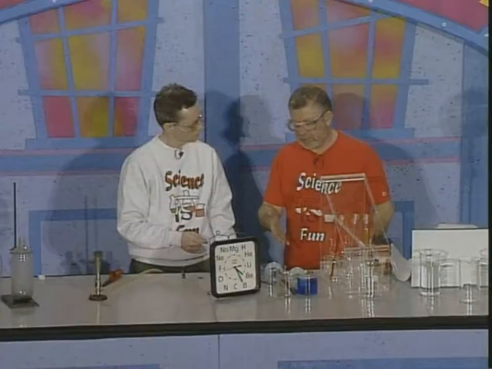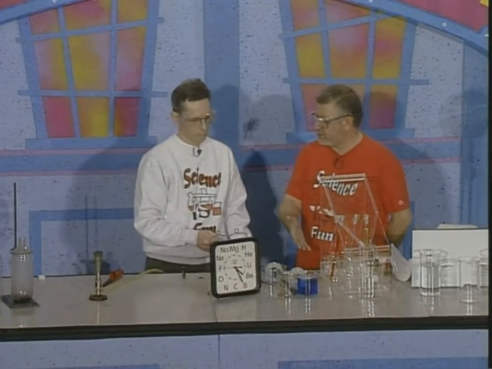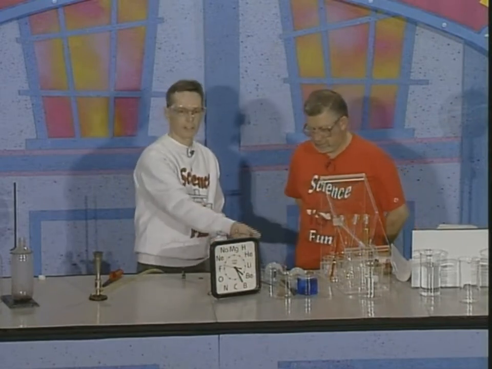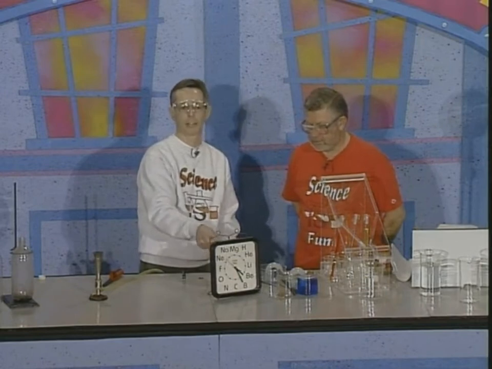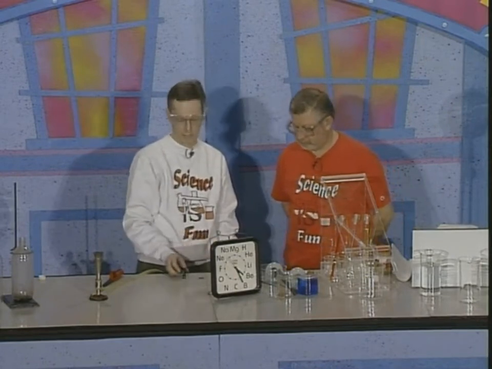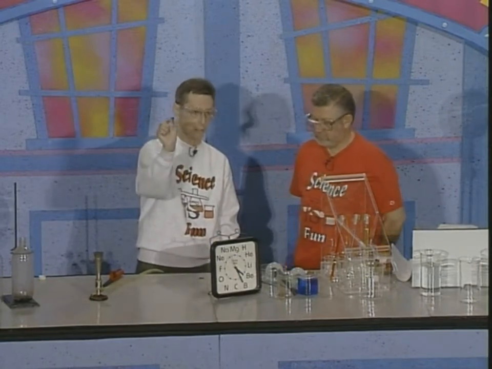So in this experiment, we've changed what? Chemical energy into? Right. We're taking the chemical energy from the reactive zinc and transforming it into electrical energy, which drives the clock, which is exactly the same thing that happens in everyday ordinary batteries.